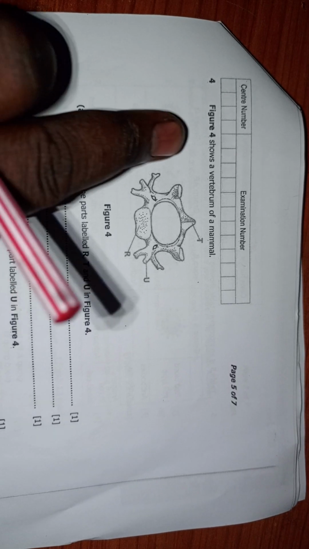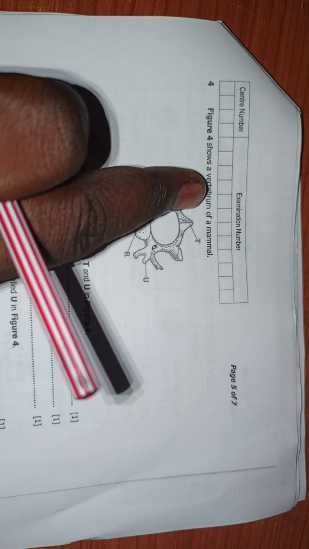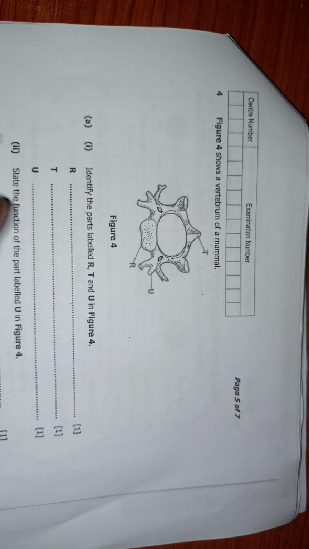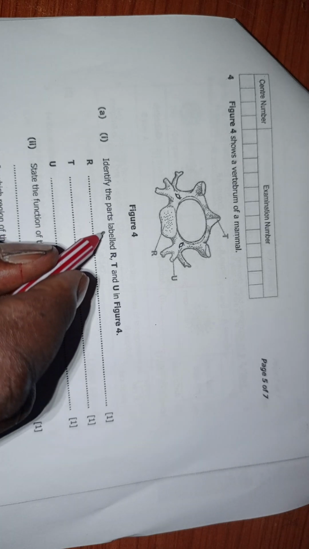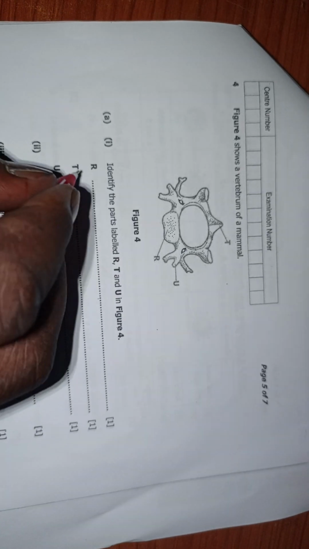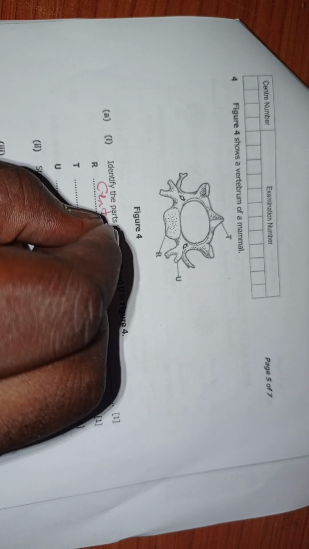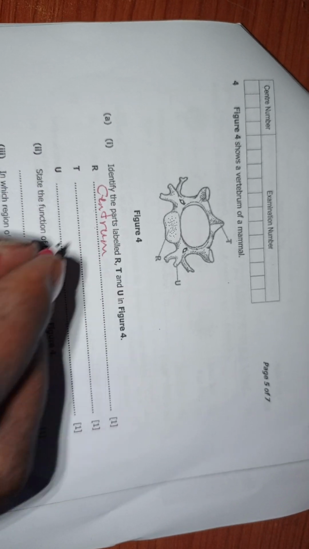So the question reads, figure 4 shows a vertebra of a mammal, as you can see. Then identify the parts labeled R, T, and U in this figure. So the part labeled R is the centrum.